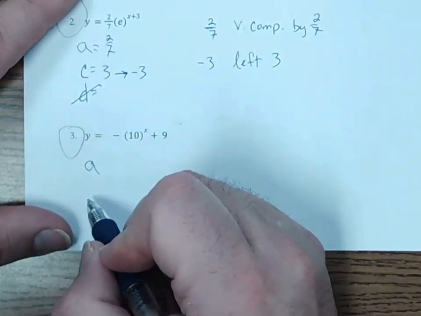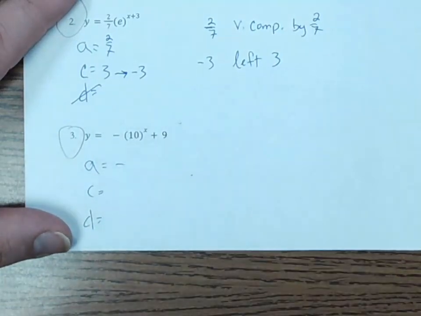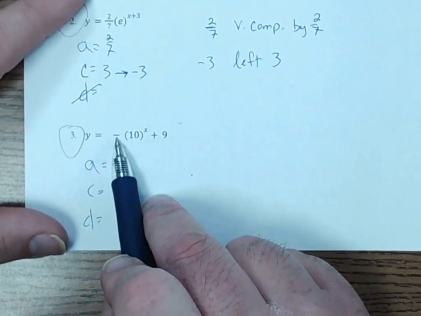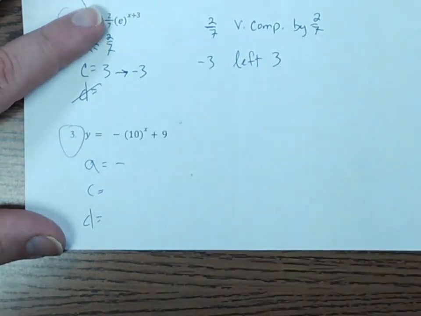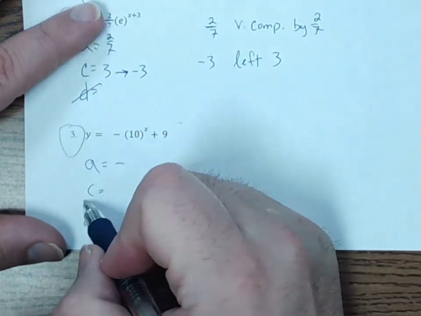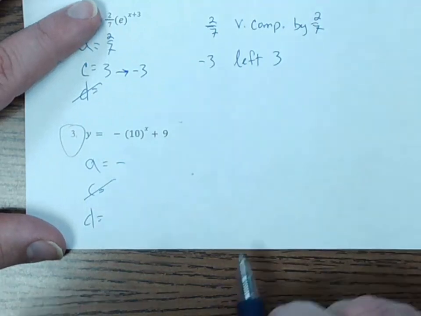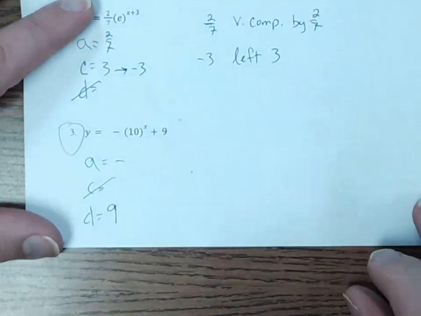Number 3, let's identify A, C, and D. Looks like my A is just a negative. That would be out in front here. My C would be here up in the exponent. All I see is an X. I don't see anything being added or subtracted to it or from it. So I don't have a C. Looks like C is 0, and I don't have to worry about it. And then we've got +9 on the end there. That's my D value.